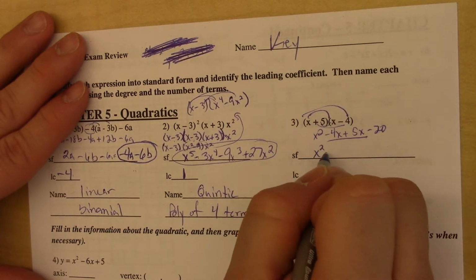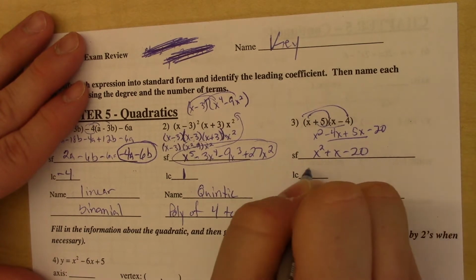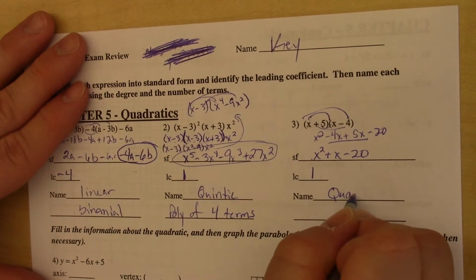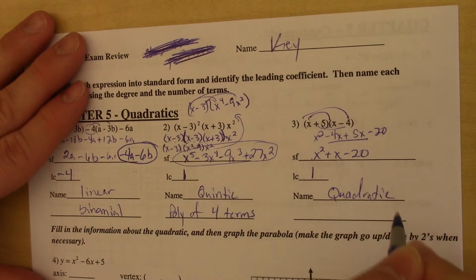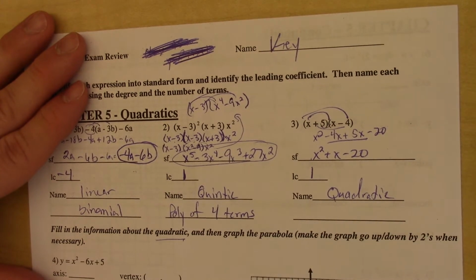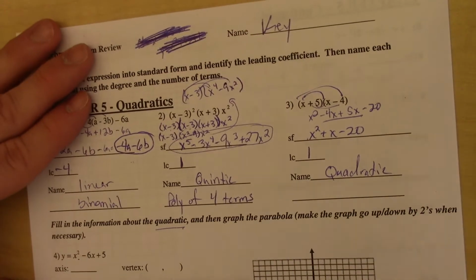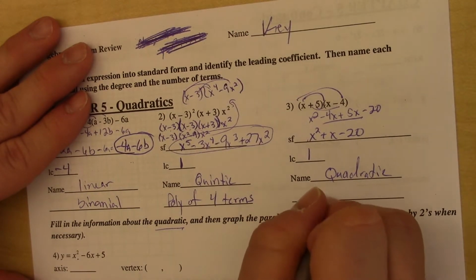Combine my like terms to get x squared plus x minus 20. Leading coefficient, again, when there's nothing there, means 1. Second degree is a quadratic. By the way, that word is right here when you see an x squared. Quadratic trinomial.